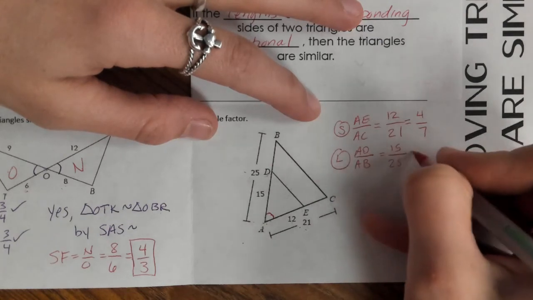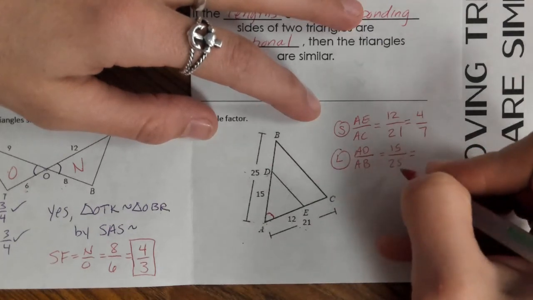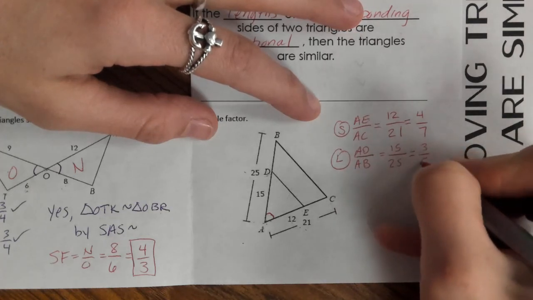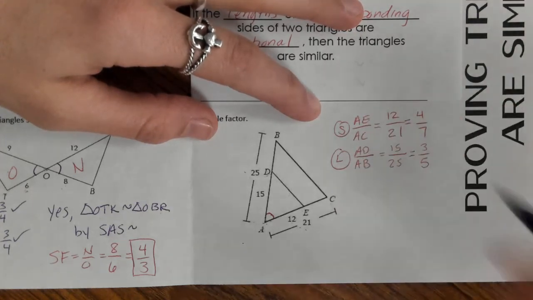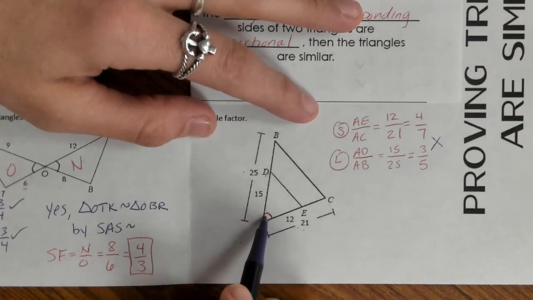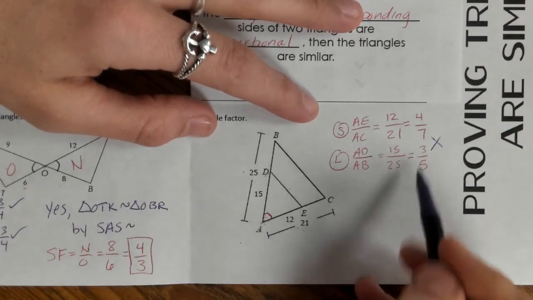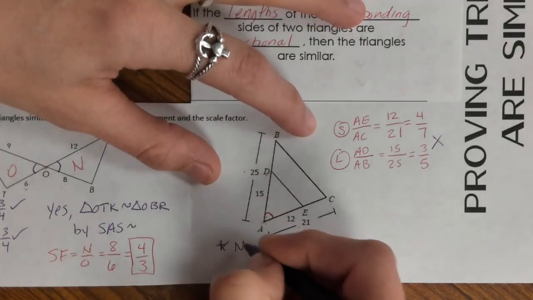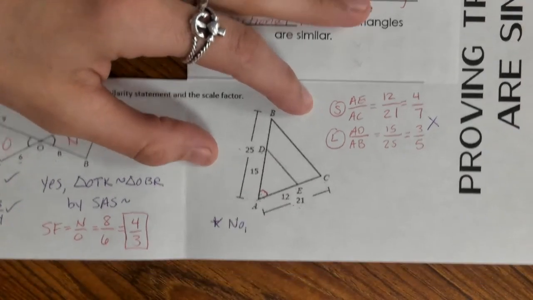When we simplify this, both of these are divisible by 5. We wind up with 3 over 5. So these are not proportional. So even though we have a congruent angle, we do not have proportional sides. So we need to claim, no, they're not going to be similar.